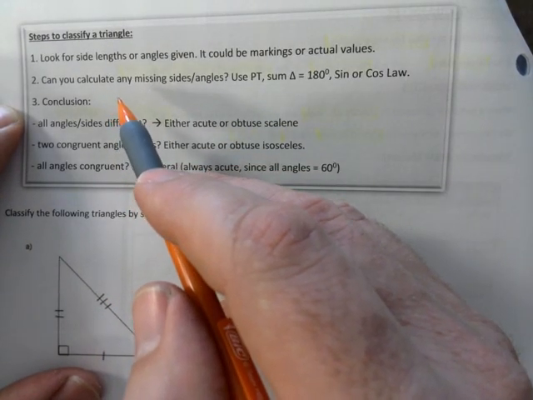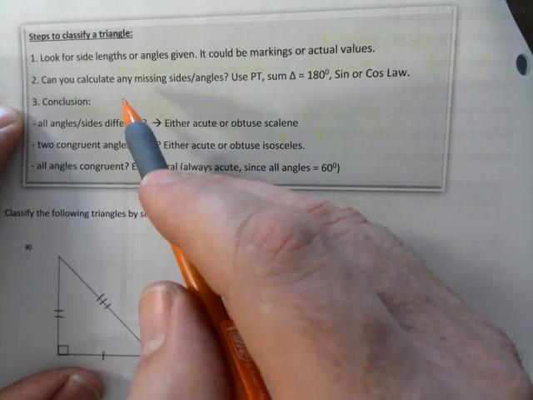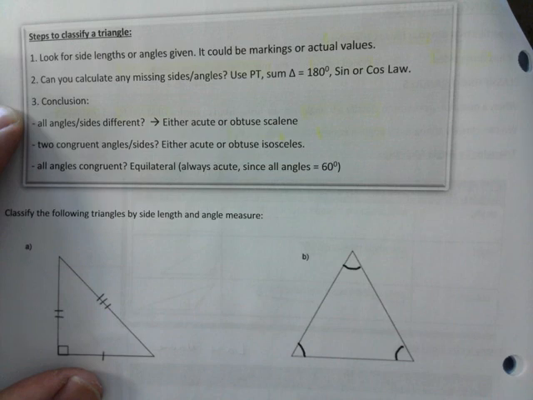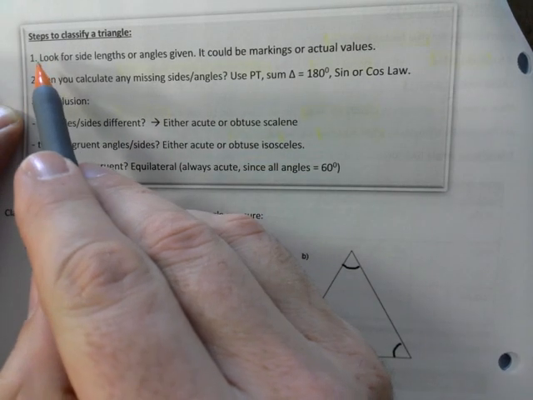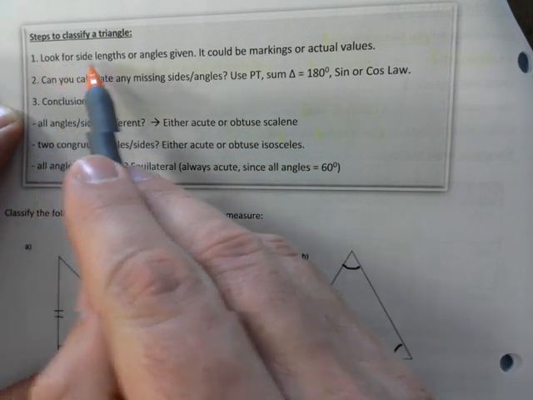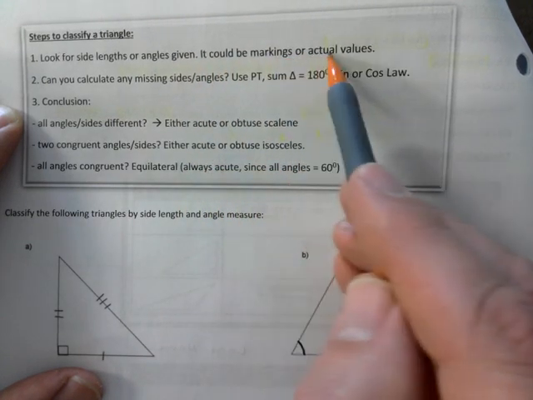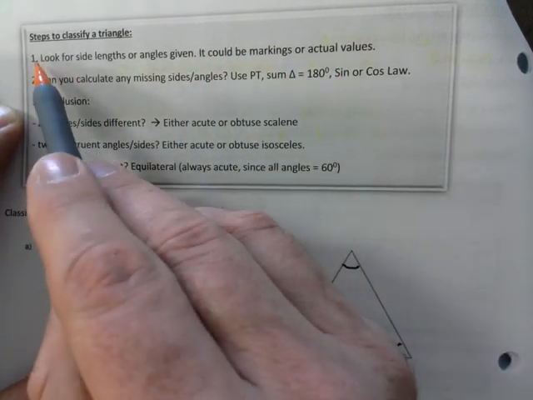What are we at time-wise? Okay, we're okay. Can I just say when I give you steps, you don't have to follow them, but if you follow them, you're going to be safe, right? You're going to get it most of the time. Look for side lengths and angles given. Look for markings or actual values, right? That's the first step I would take.